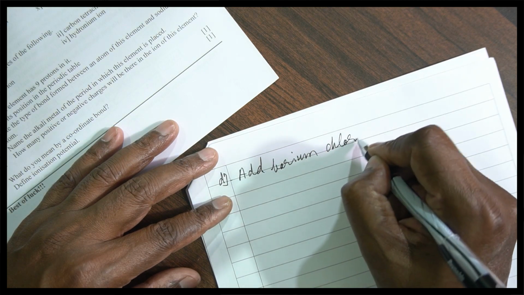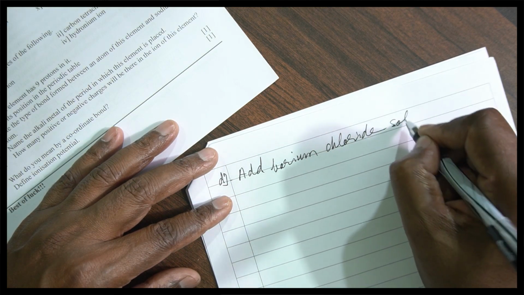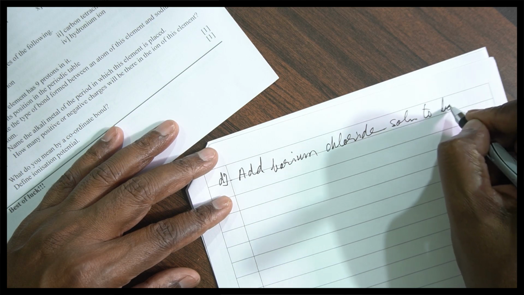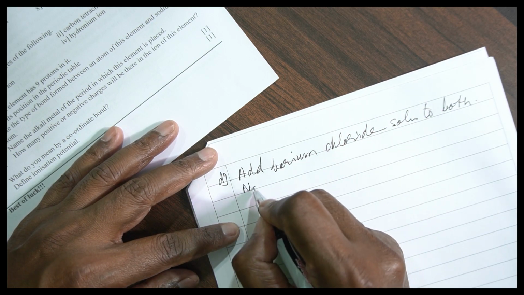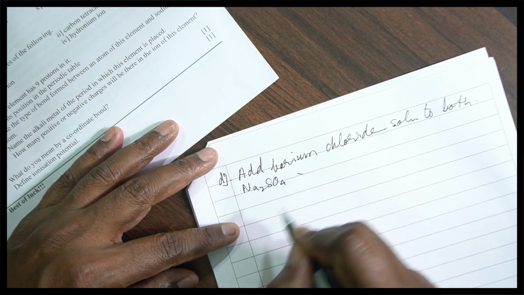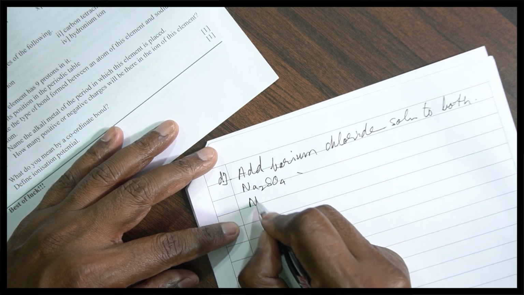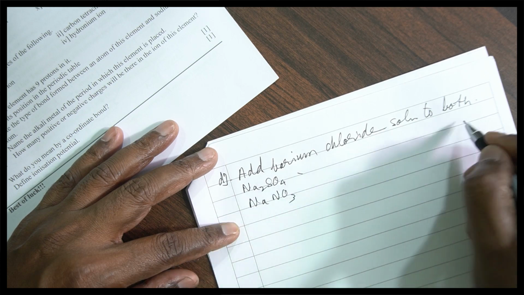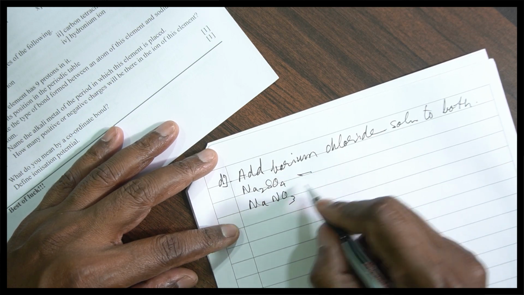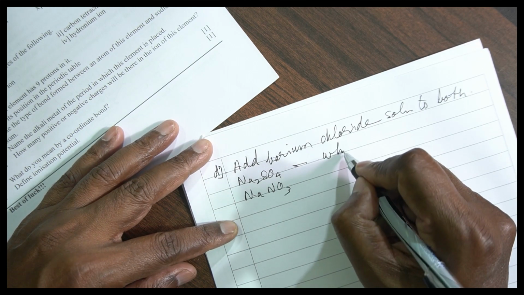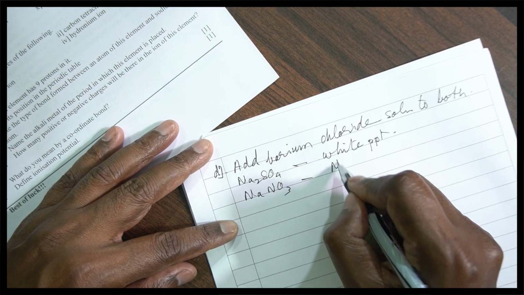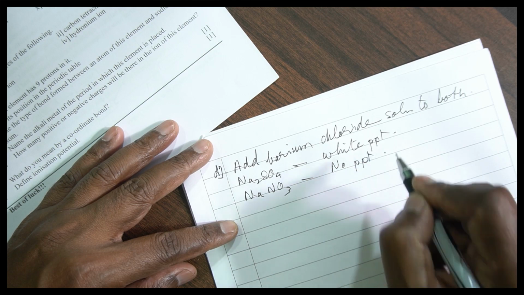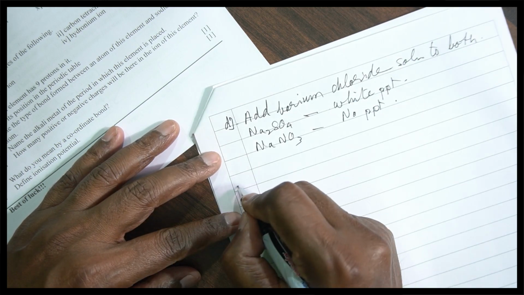Barium chloride solution to both. Okay. The first substance is sodium sulfate, Na2SO4. The second substance is sodium nitrate, NaNO3. We know barium chloride gives white PPT with sulfate. Sodium sulfate, you get white PPT. With nitrate, it does not give any PPT, so no PPT. That is done. Now part E.